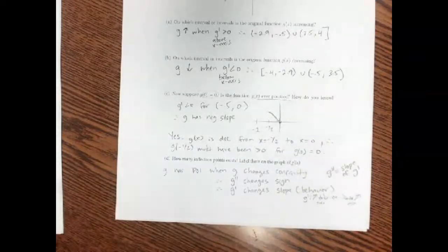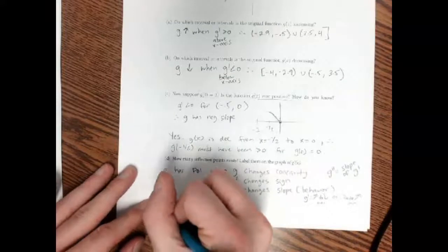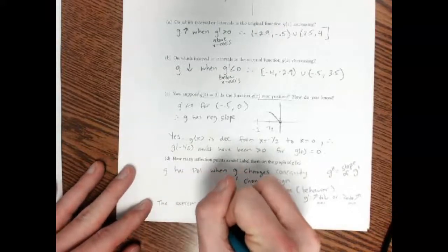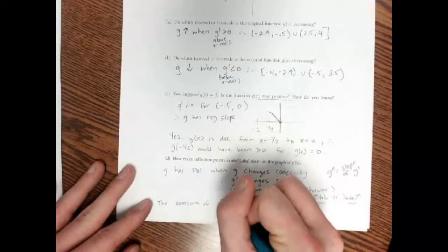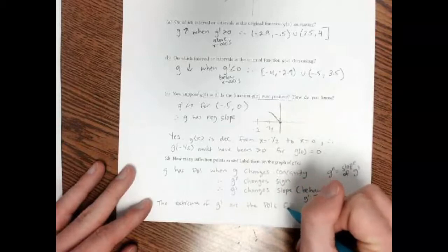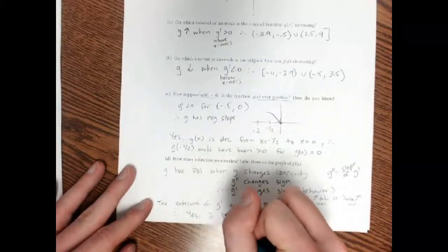If your first derivative changes slope, then your second derivative changes sign, and that causes a point of inflection for the original function. So the extrema of g prime are the points of inflection for g. Therefore, yes, two points of inflection.